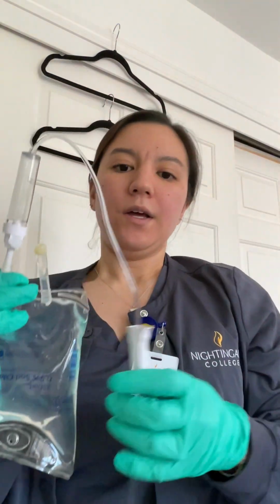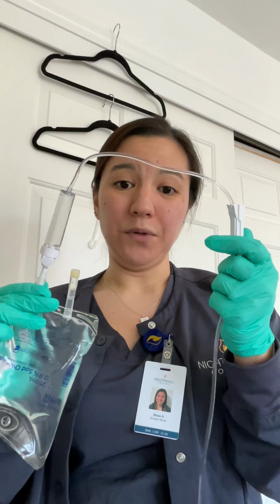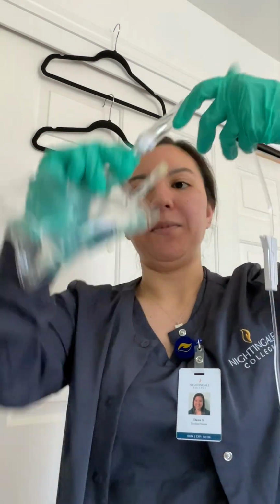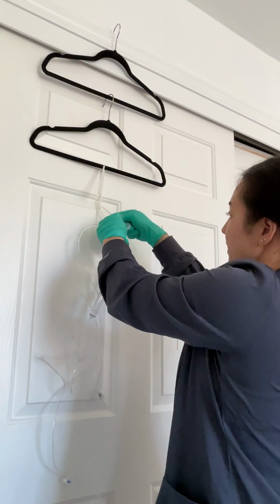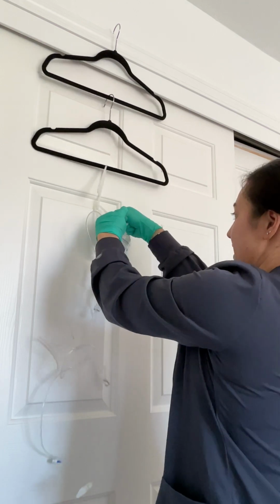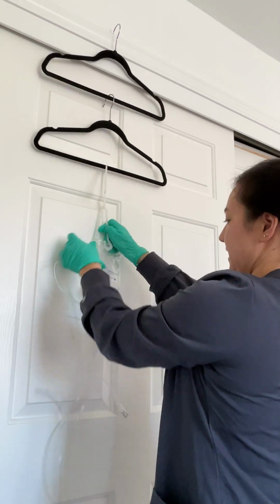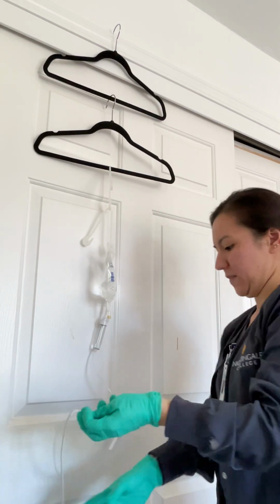All right. So before you flip this, you want to make sure that this roll clamp is all the way down. Otherwise, all of the fluid that you have in this bag is just going to completely flow through and fill up your drip chamber. Okay. So we're going to go ahead and hang this one. This is going to be 30 inches above the IV site on the patient.